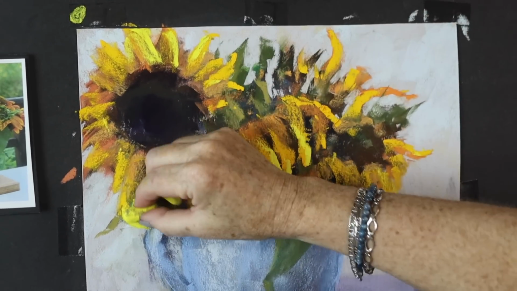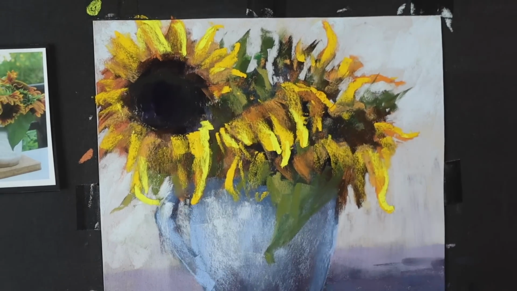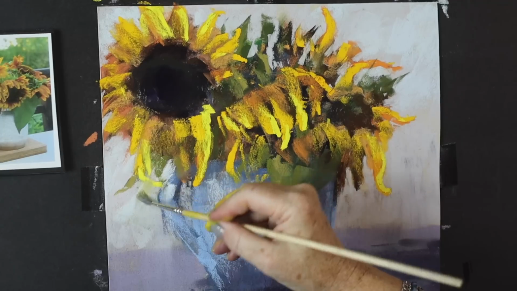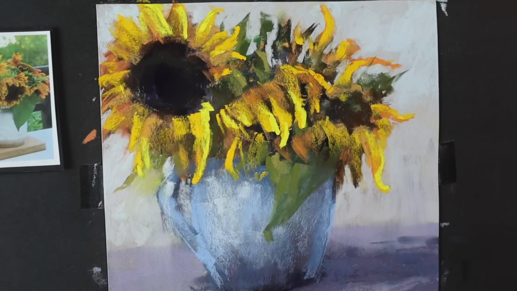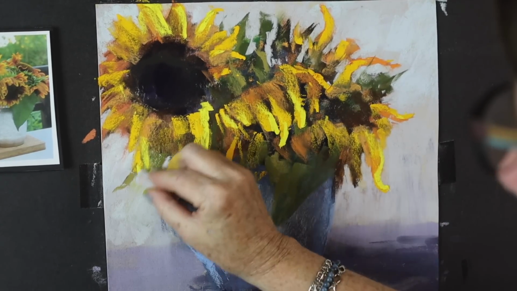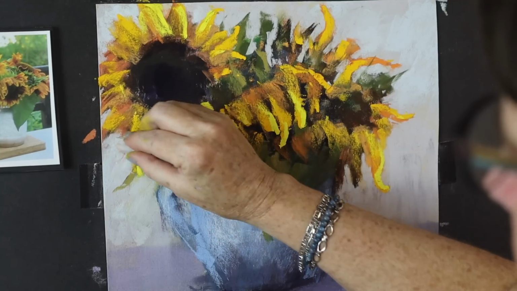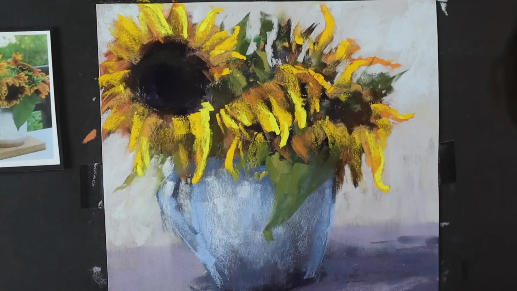And then maybe just make some, oh, that's not a good one at all. Look at how, what is that? Let's get rid of that. So I brush it out, come back with my background color, and that's how you fix it. Oops. That's how you can make corrections.